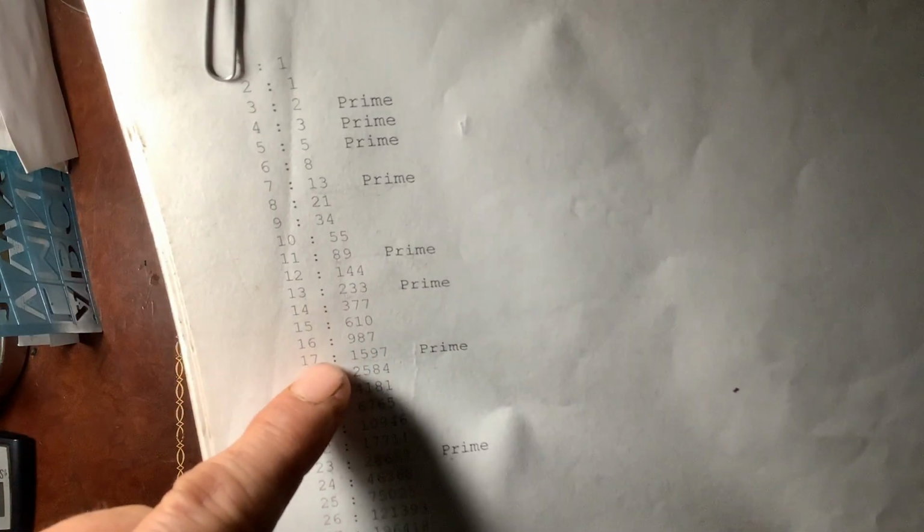Wait a minute, that's a prime number, but it falls on number 23, which is a prime. Oh boy, that's a prime number, and it falls on 17. This is a prime number, and it's on 47. Yes, every single Fibonacci prime number.